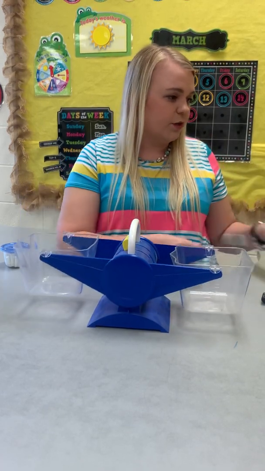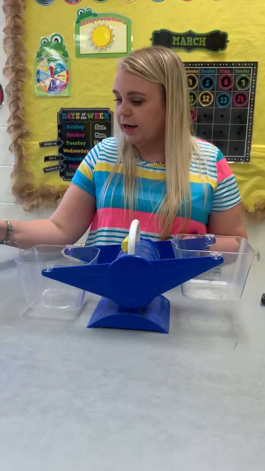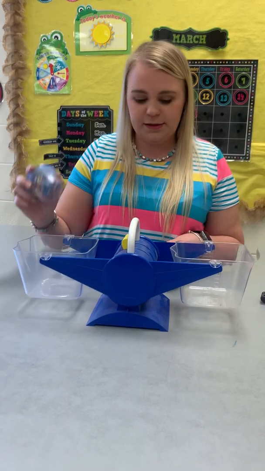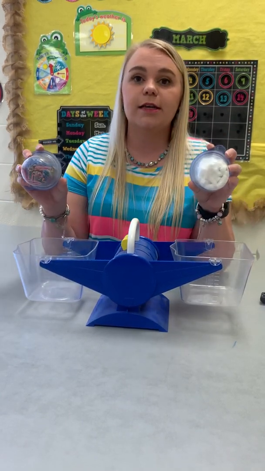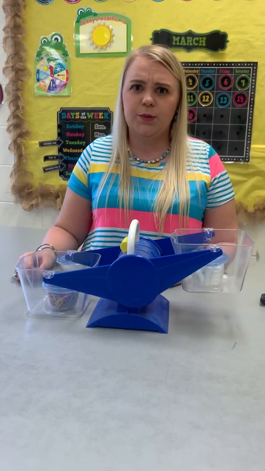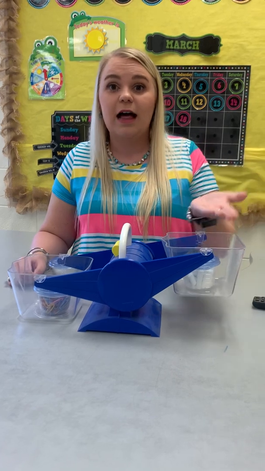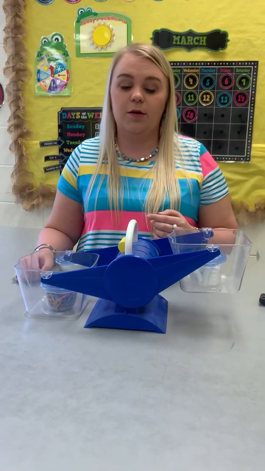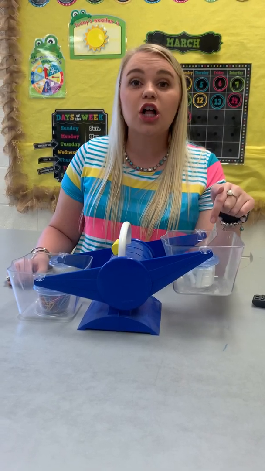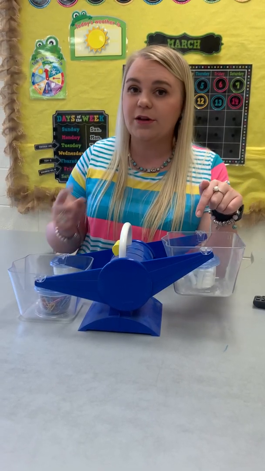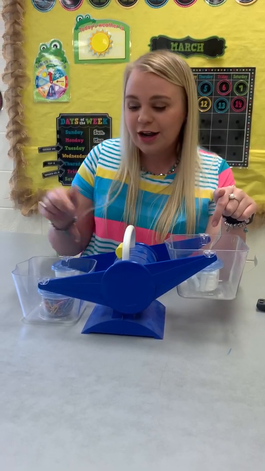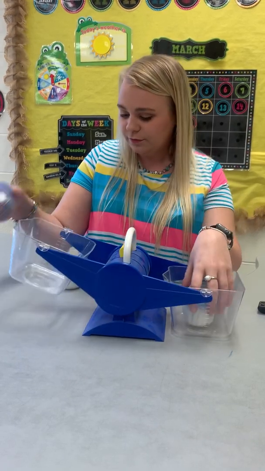Okay. Let's try our objects here. Let's see. Let's try the paper clips and the chalk to see which object is lighter. Oh, that was too easy. The chalk is lighter because it's up in the air more. It doesn't weigh as much. Everyone say the chalk is lighter than the paper clips. Your turn. The chalk is lighter than the paper clips.